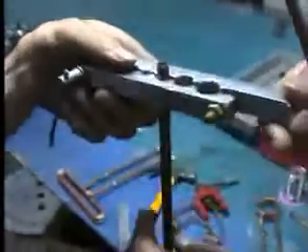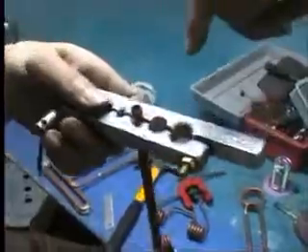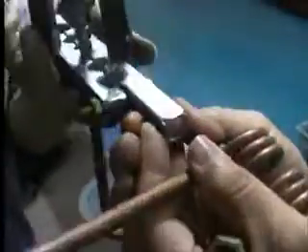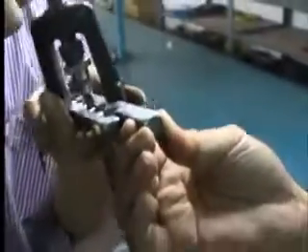You hold it, and then you put this device here, which is a flaring tool, into the tube. You see this one going in, and you just flare it, and this one is changing its shape. This change in shape is expanding the tube in the circumferential direction.